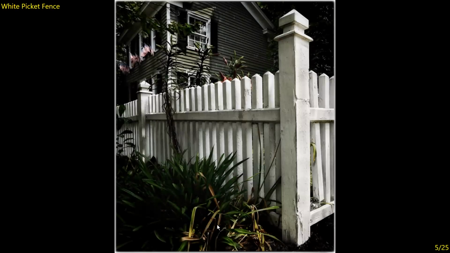White Picket Fence. Very nicely done. I think here the fence is the main subject. It tells us where it is. The processing is nice. Even looks like there was a little breeze that the flags are moving. 7.